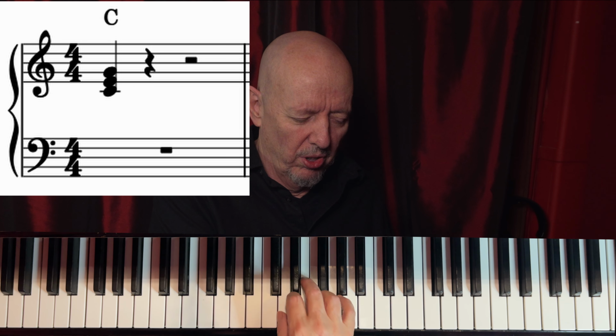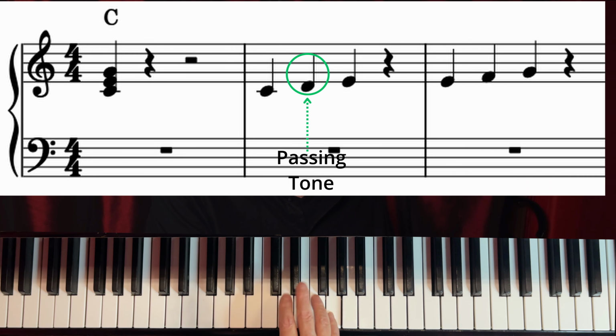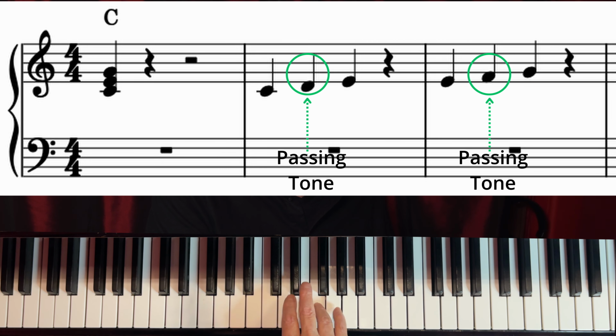Passing tones are stepwise motion, for example, like this, with a C chord. This one is the passing tone. Or, in that second case, F is the passing tone. Okay, so let's start with a simple tune. Mary Had a Little Lamb. Now, I'll come up with some better stuff as we go along, but I mean, the key of C and the chord is a C chord.